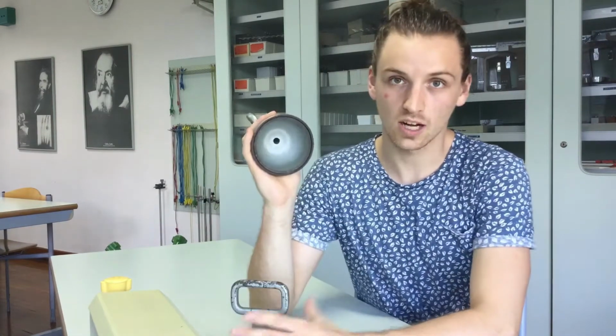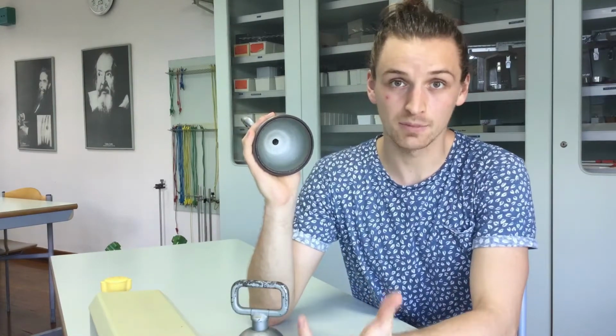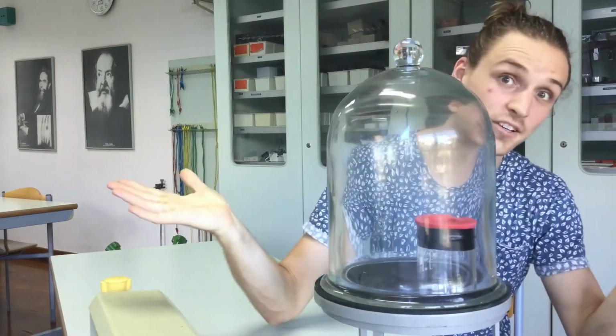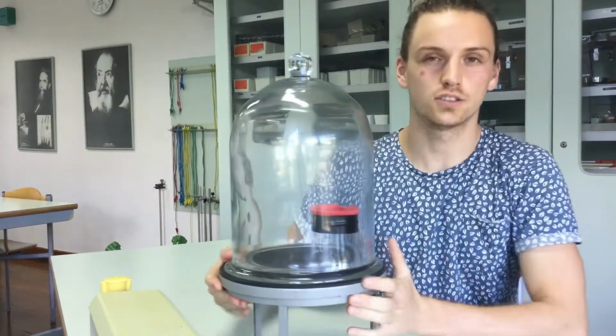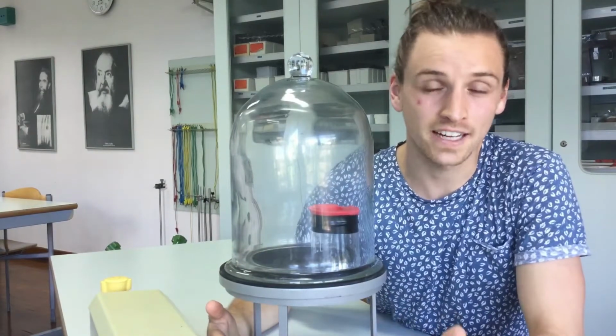Okay, so let's get very serious about this. To understand the experiments we did last week, the ones with the Magdeburger Halbkugeln, or Magdeburg hemispheres, and the vacuum bell I uploaded last week, we need to understand what a vacuum actually is. Actually, it's quite an easy concept.